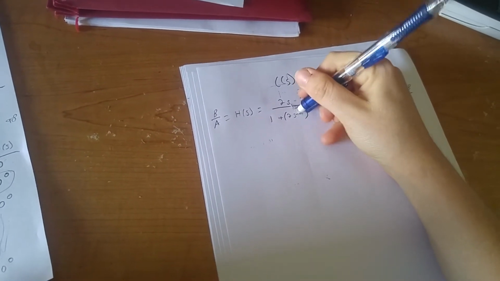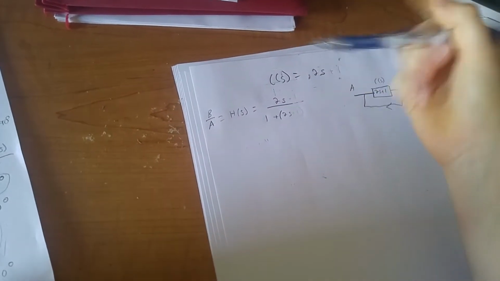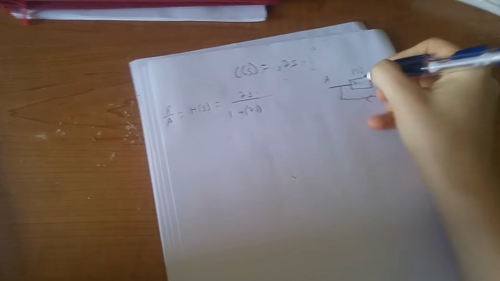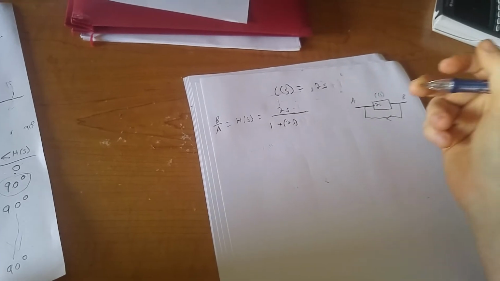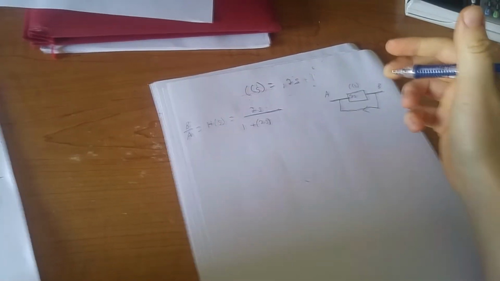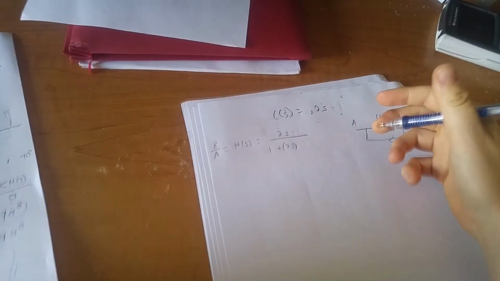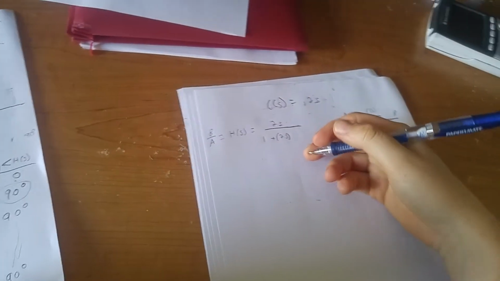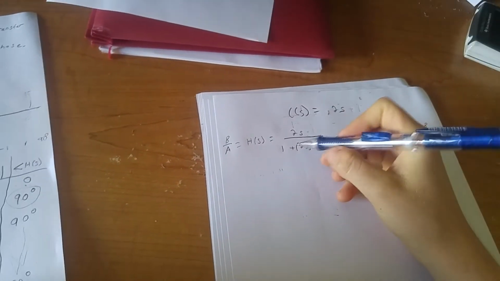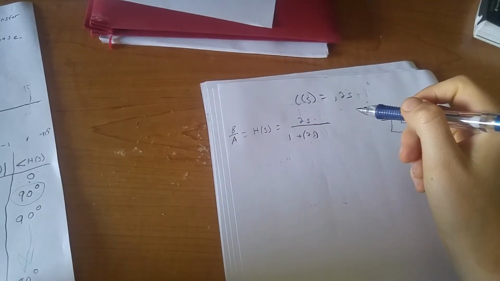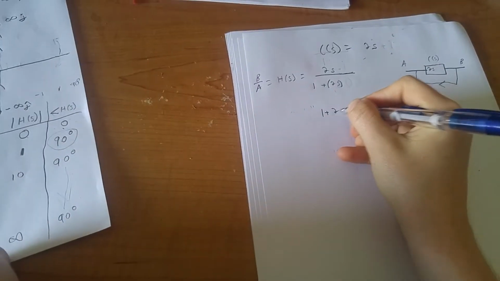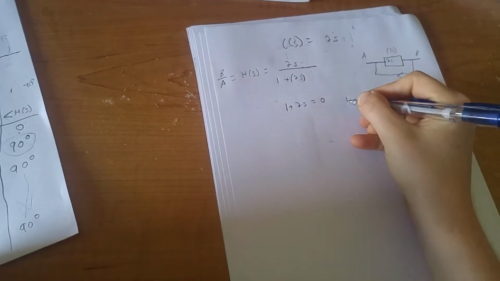Okay, so let's assume that the C of S was equal to 2s, and then I had my transfer function as 2s divided by 1 plus 2s. So if I asked you to find the poles of this function, what does that mean? Well, the poles happen when I divide by 0, basically, no matter what. So how do I divide by 0 in this? The only way I could divide by 0 was if this 1 plus 2s was equal to 0, okay? So that would mean 1 plus 2s equals 0 for finding the poles.